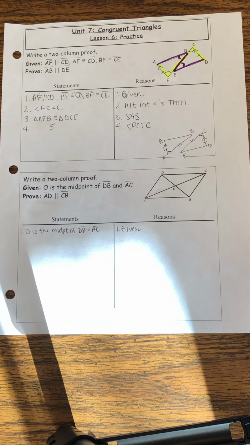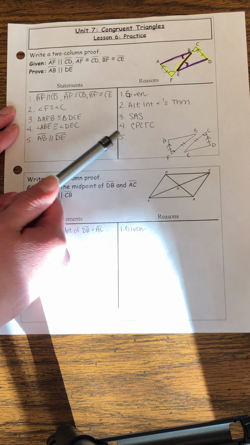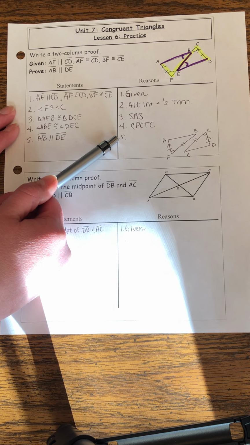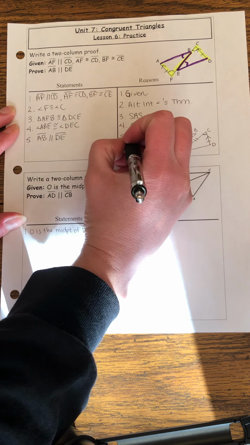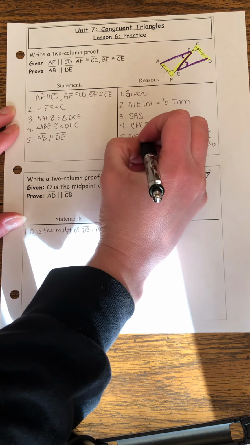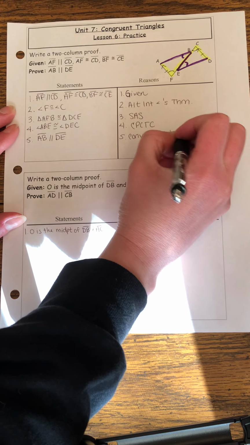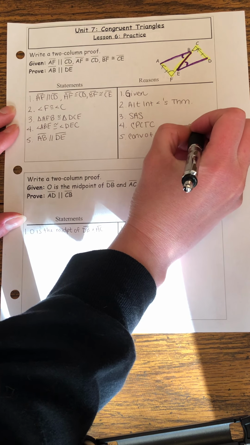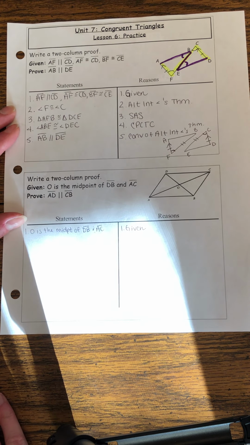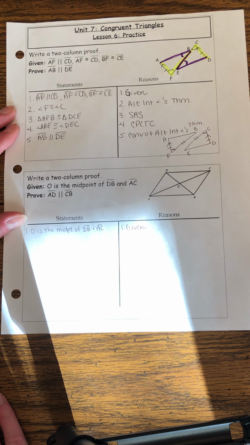Now, because I have that pair of angles congruent, I can now say that these 2 segments are parallel. Now, there's 2 different ways that you can write the reason for this. If you're a names person, the way that we've been writing that is the converse of alternate interior angles theorem.